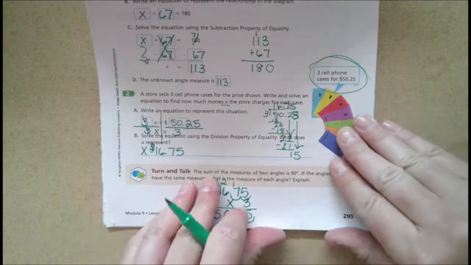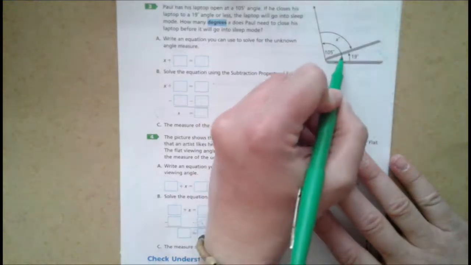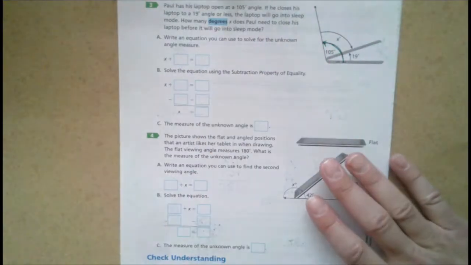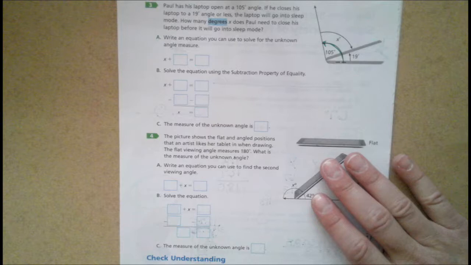All right, let's turn over to page 296. Paul had his laptop open at a 105-degree angle, shown right here. If he closes his laptop to a 19-degree angle or less, the laptop will go into sleep mode. How many degrees does Paul need to close his laptop before it will go into sleep mode? Write an equation that you can use to solve for the unknown angle measure.